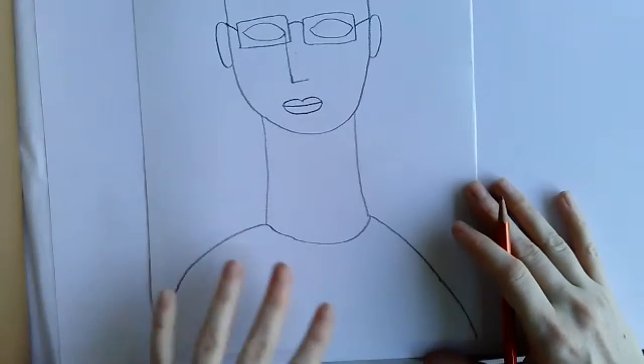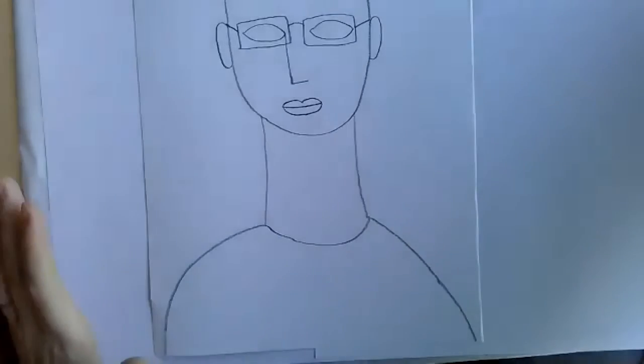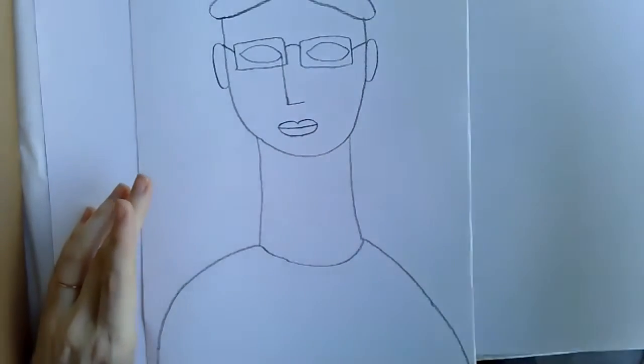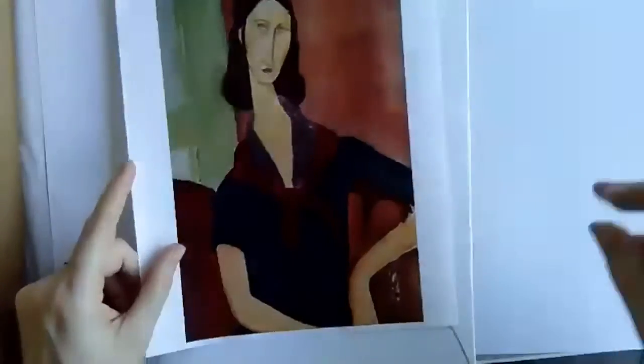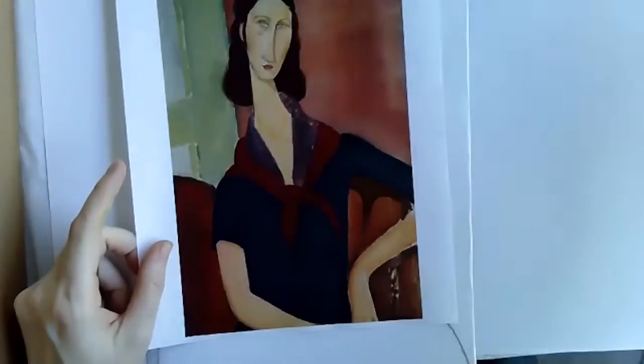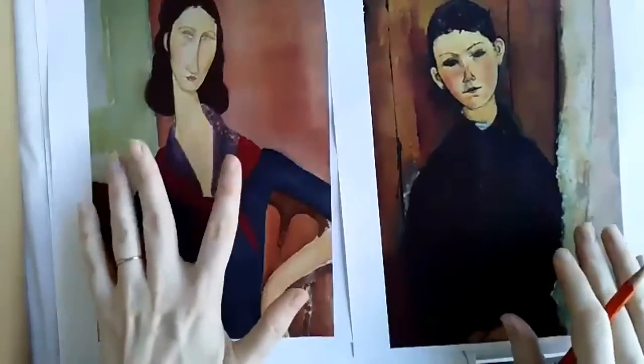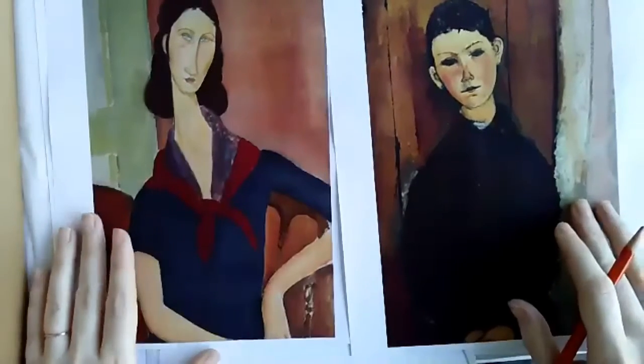I'm gonna add in details maybe to his shirt and some more details later, but before we do that, the other thing that Modigliani was also known for was breaking up his backgrounds. If you notice in his pictures, he usually would paint in kind of an abstract fashion.